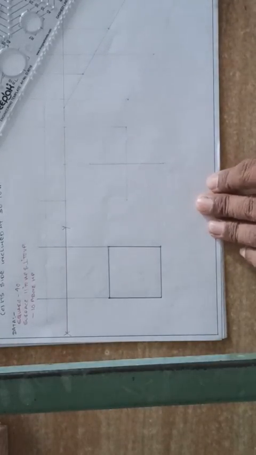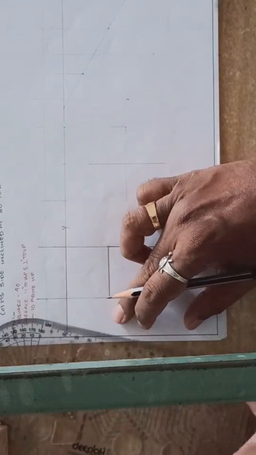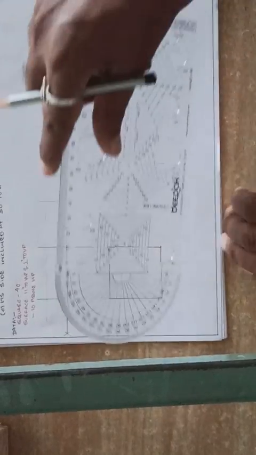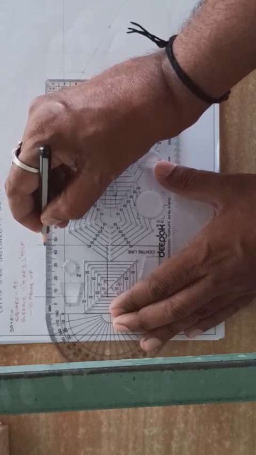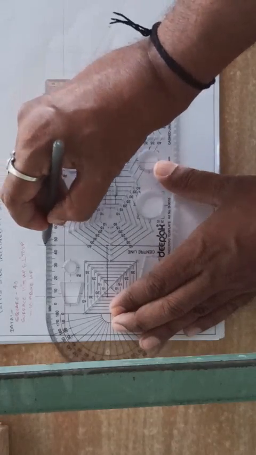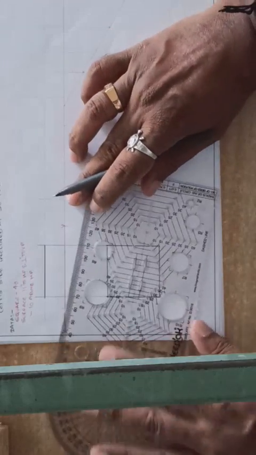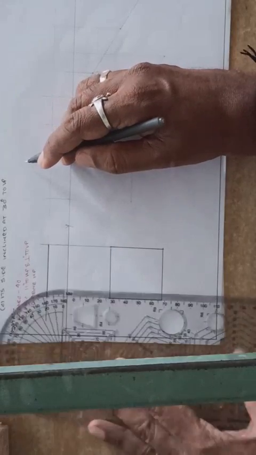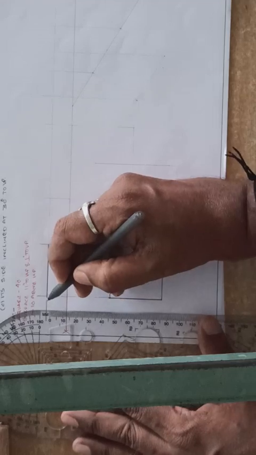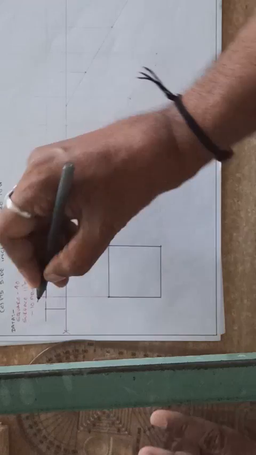Now at what distance? At a distance of 10 mm from the reference line, mark another reference line, so that on this reference line you can draw its front view. Now the distance from the reference line to the surface of the plane is how much? It is given as 10 mm.